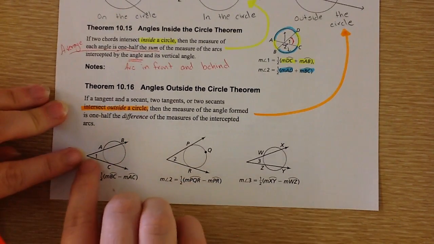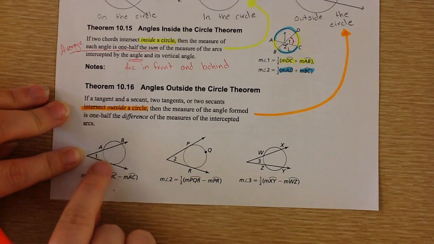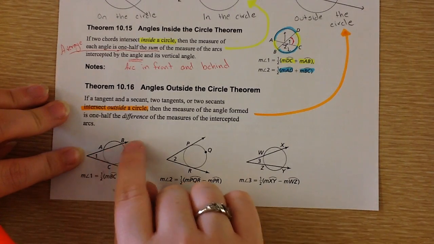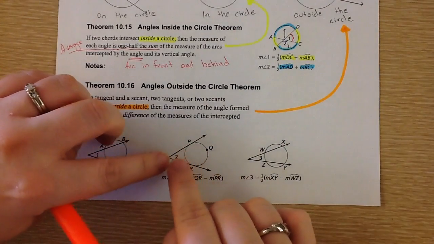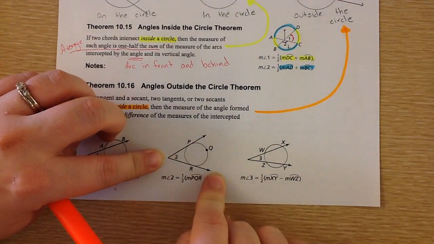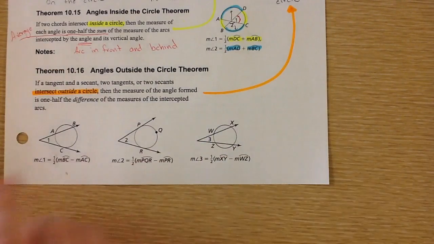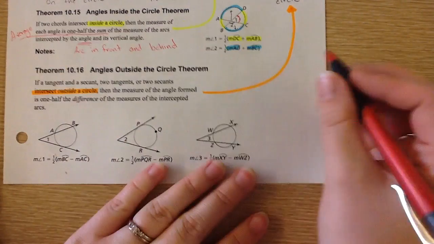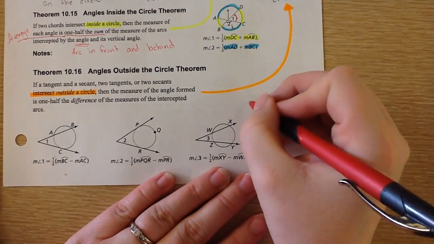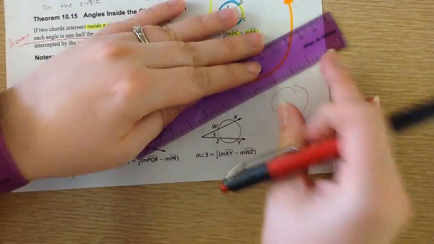We could intersect outside with one tangent and one secant. I could intersect outside and they both be tangent. I could intersect outside and they both be secant. Or there's one last scenario: we could intersect outside and it not touch at all.